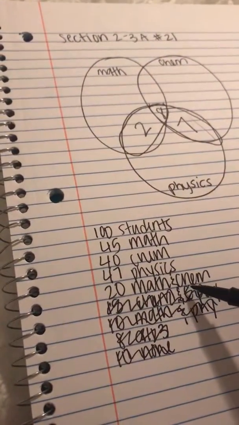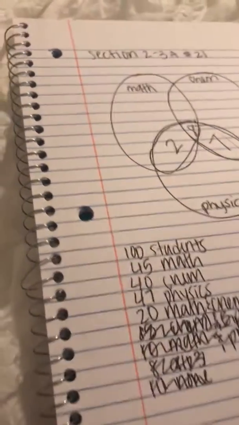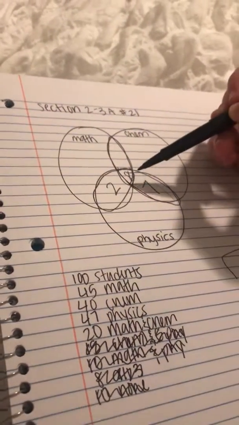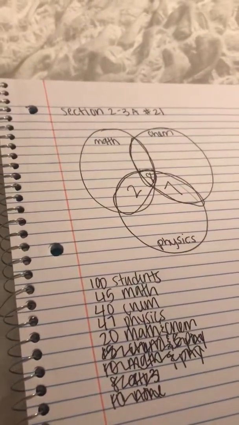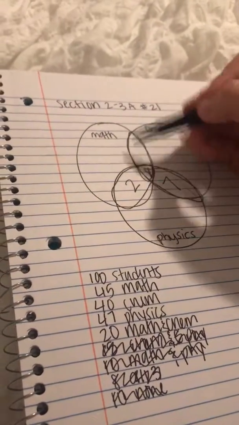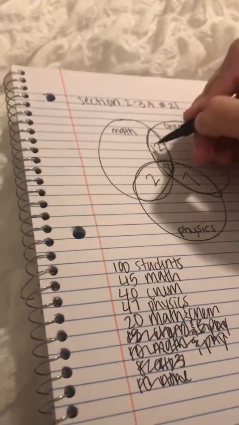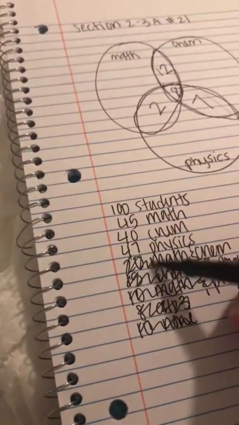Next, we have math and chemistry, which is 20. Math and chemistry would be this one right here. We already have an 8, so we do 20 minus 8 to see how we would get the whole circle to equal 20, and we would get 12, because 12 plus 8 equals 20. Then we're going to cross that part out since we figured that out.